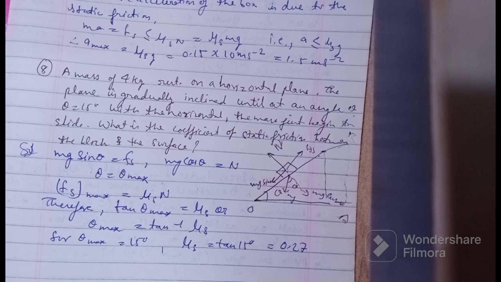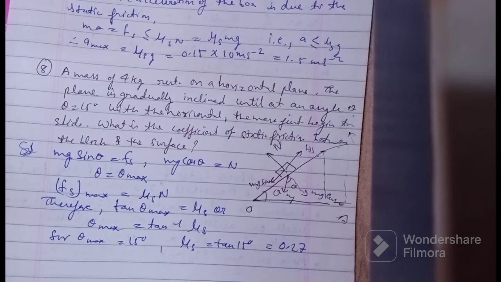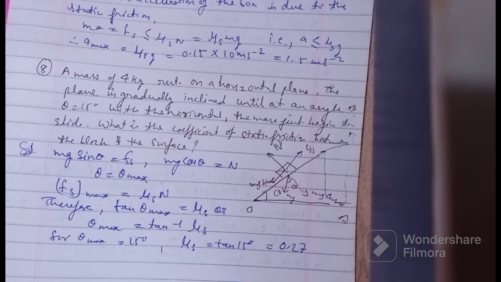Now we go for another one, which is another important question. That question I will be giving you as homework, because if we do that it will exceed the time. After that we'll bring up rolling motion friction in the next class, and we'll end up with friction, and then we'll discuss circular motion as well.